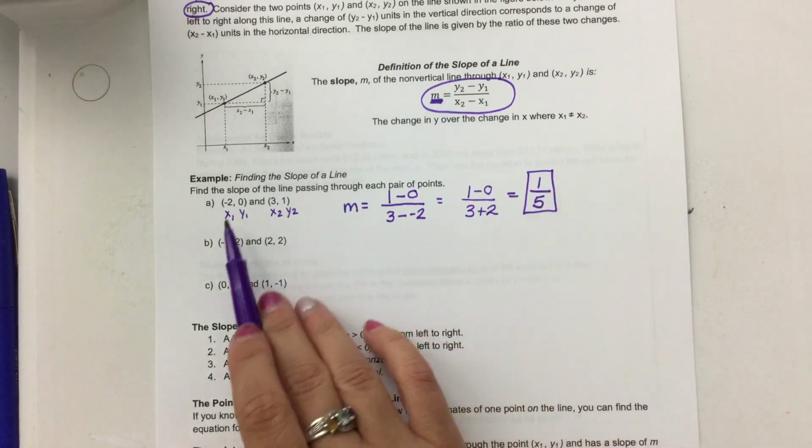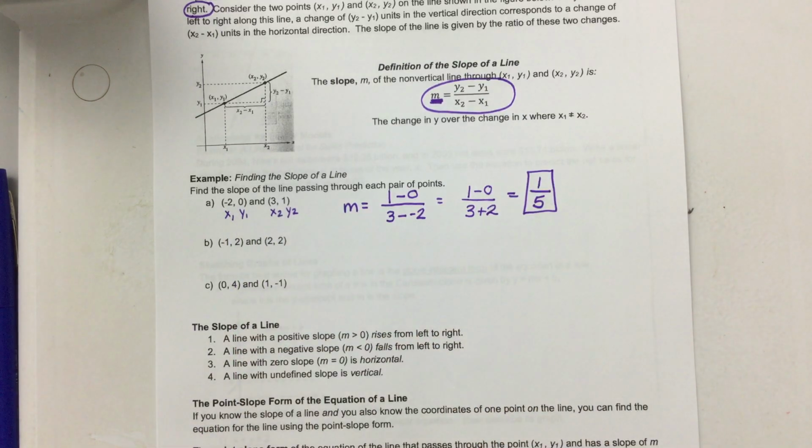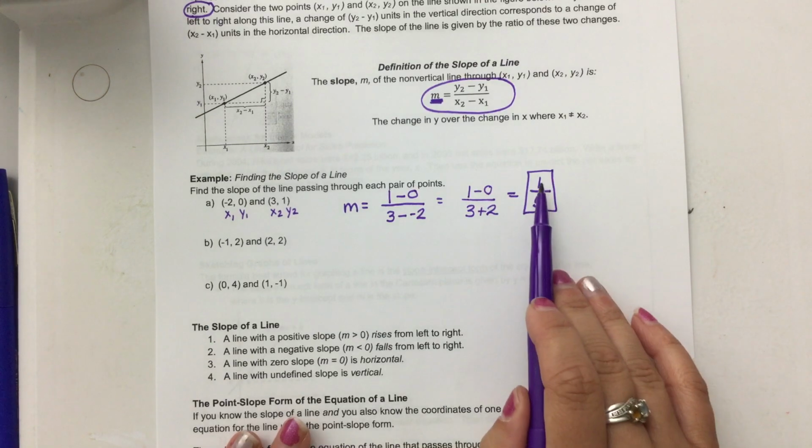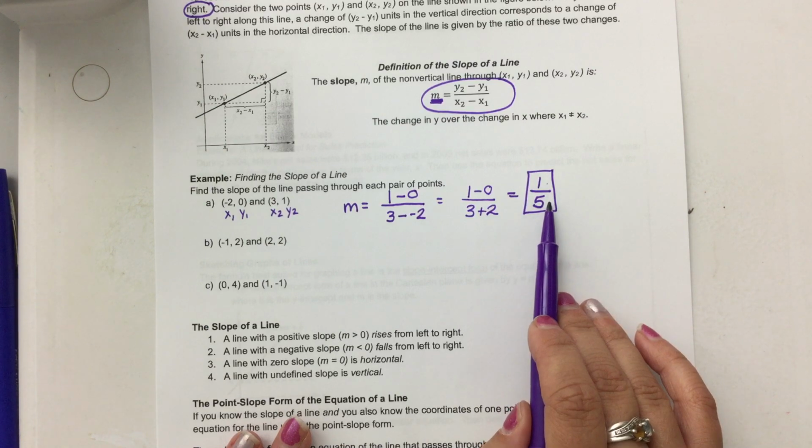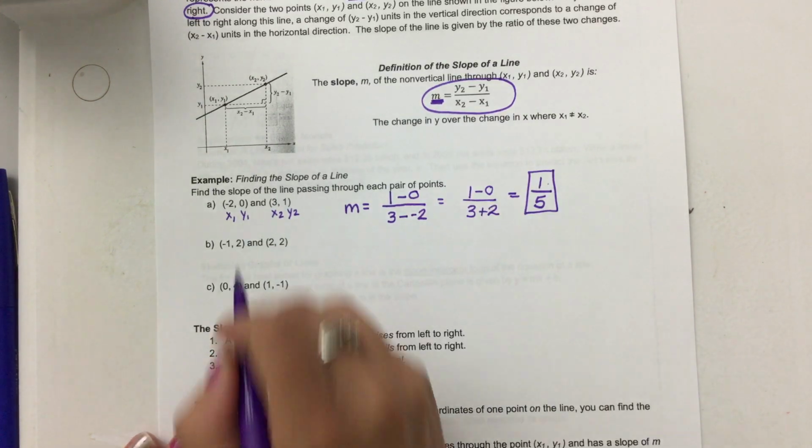What that means is to get from this point to this point, or from any one point on the line to another point, you go up 1 unit to the right 5. Up 1 unit to the right 5. Let's look at a couple more.